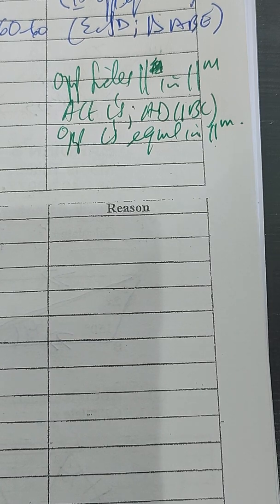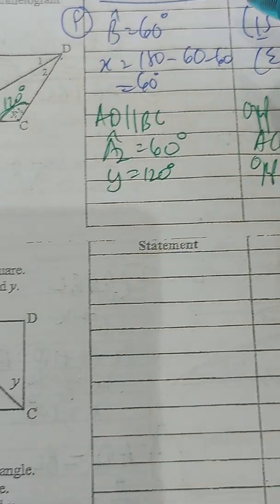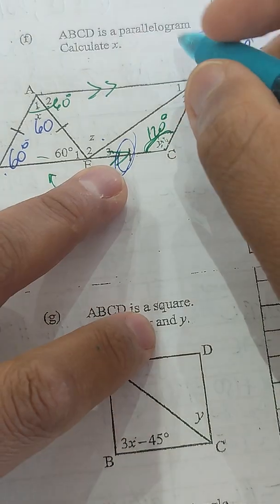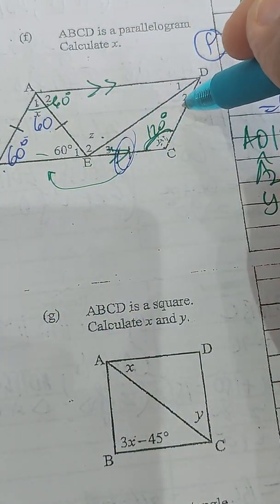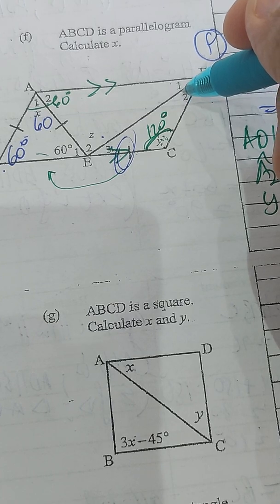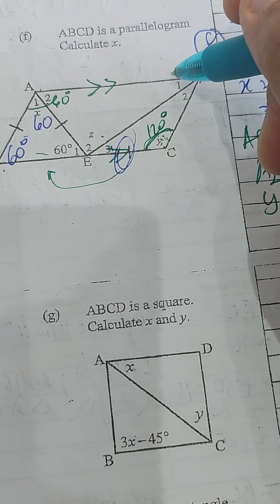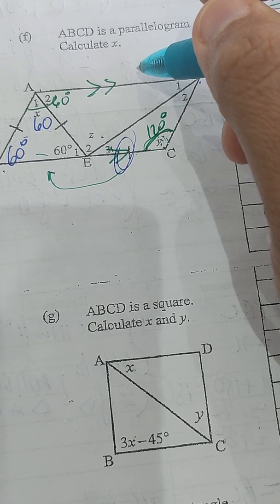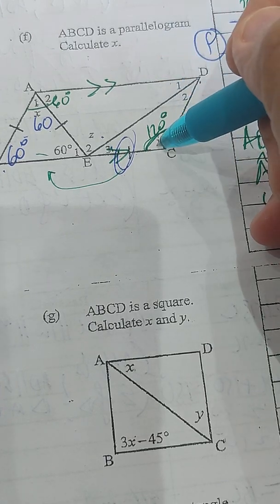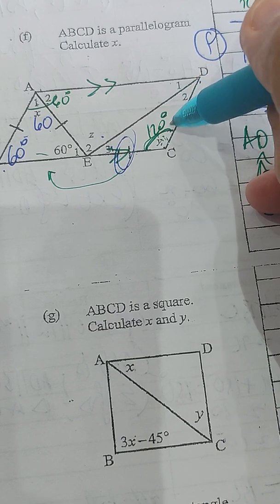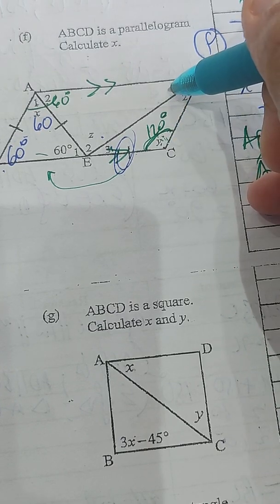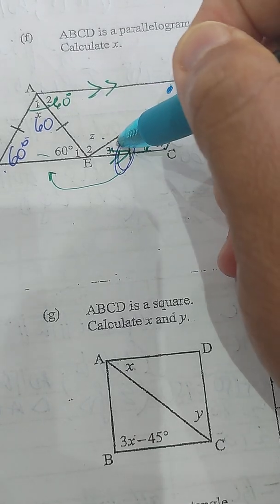Okay. Now, that's going to be 120 here. So now to calculate z, I need angles on a straight line. Okay, this angle here and this angle are the same.